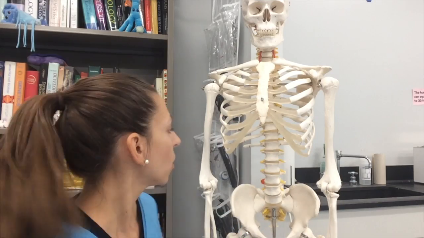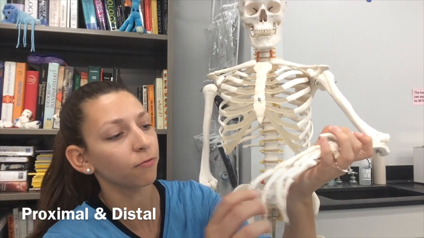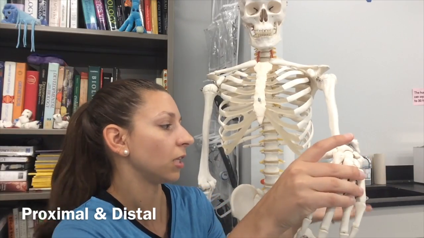Proximal is just going to be closer to a point of reference, and then distal will be further away from a point of reference. We normally use distal when we're talking about our appendages. We'll say our fingers are distal to the elbow.